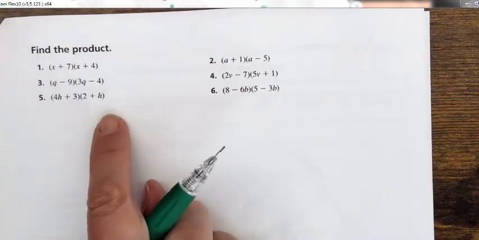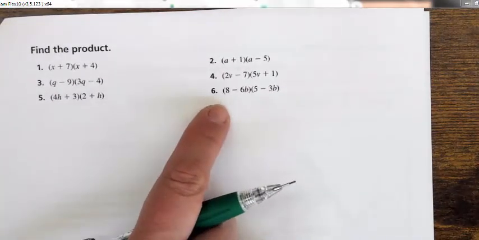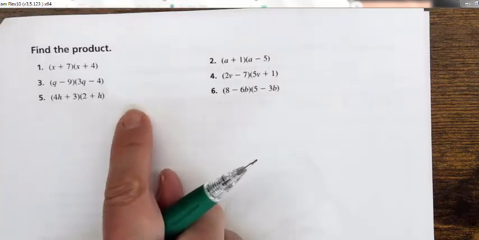So this will be some extra practice for you guys to do. So you can do it now, or I'm going to assign it to you when I see you.